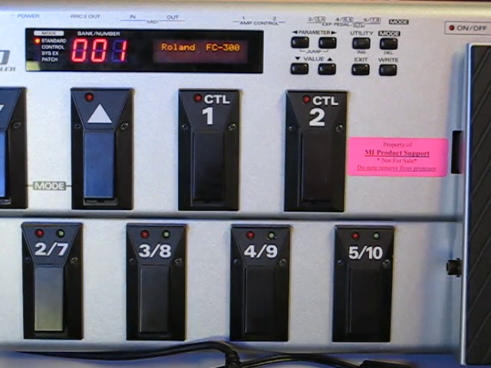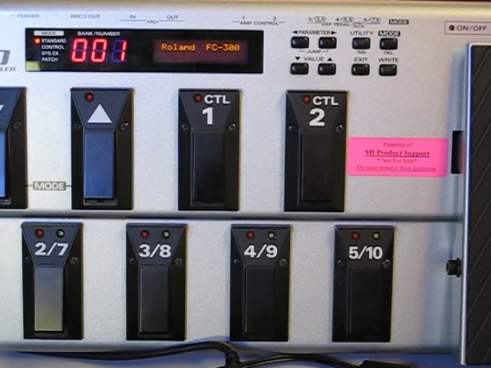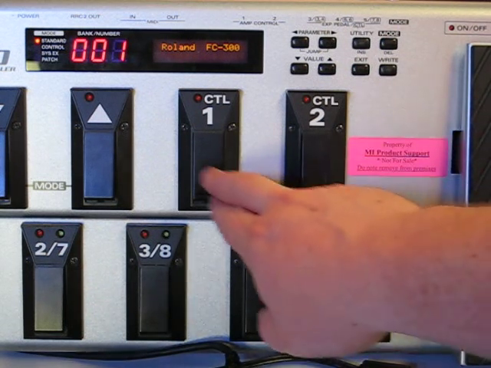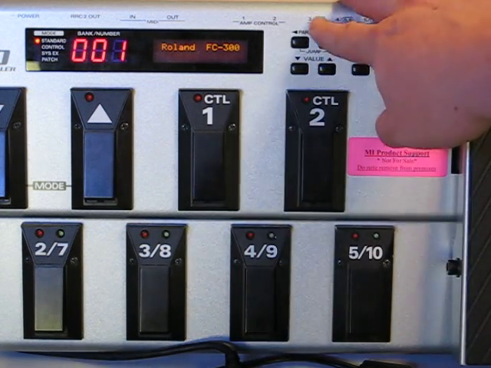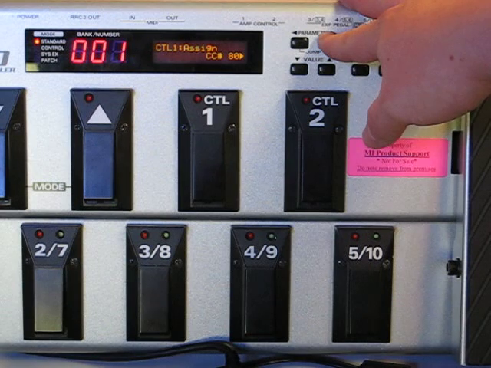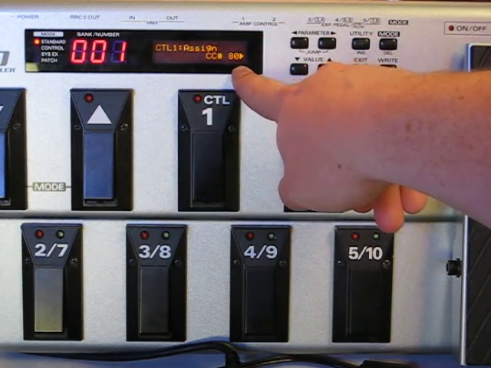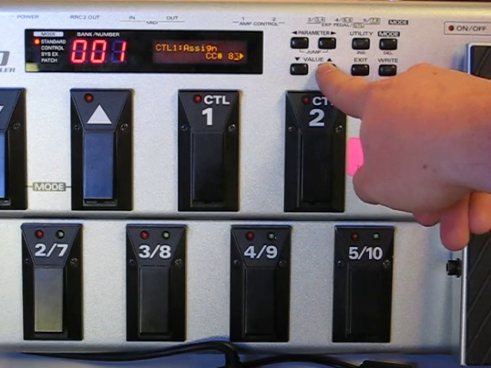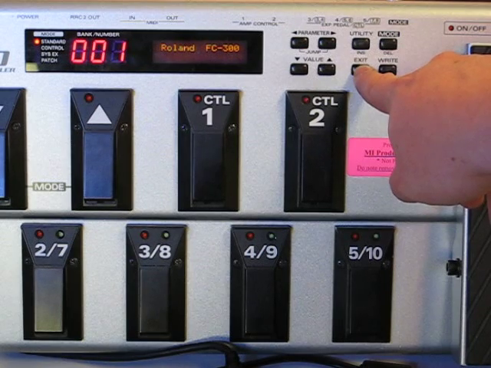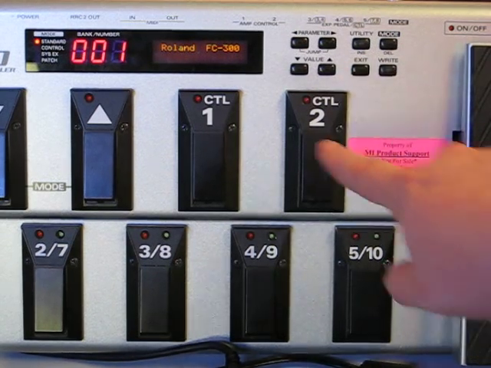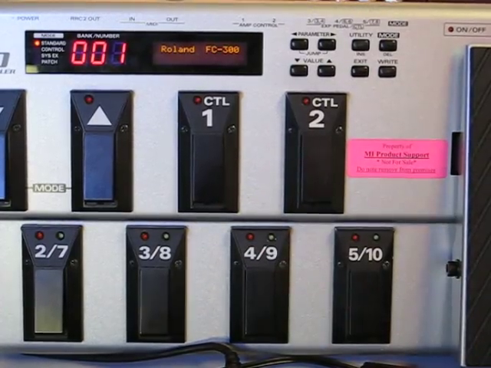Now the FC-300 has been factory reset as well, in case you're wondering. Now I need to know what message this control pedal is sending. So I'm paging over in this patch. Oh, and there's control 1. Assign is CC 80. I can change this to other numbers, but I want 80, so I'm going to leave it there. Okay, exit. Now I'm going to press this control pedal to send the CC80 message.